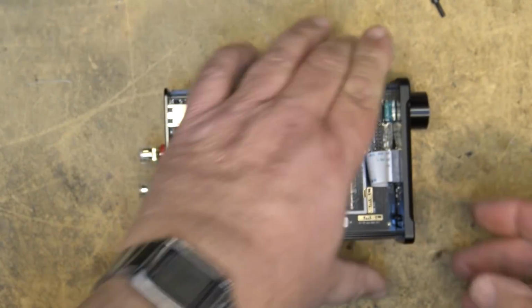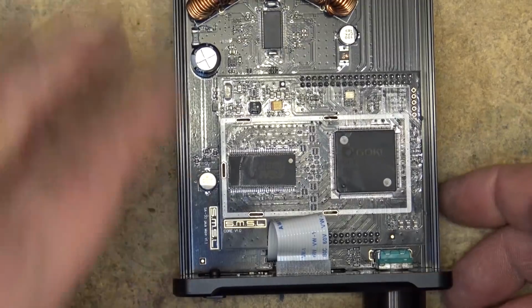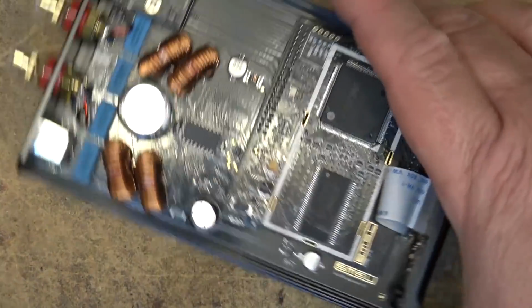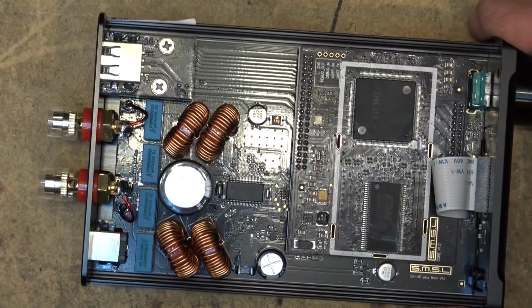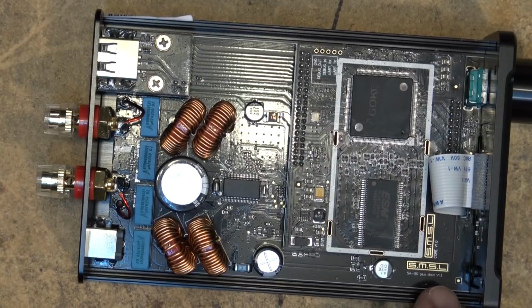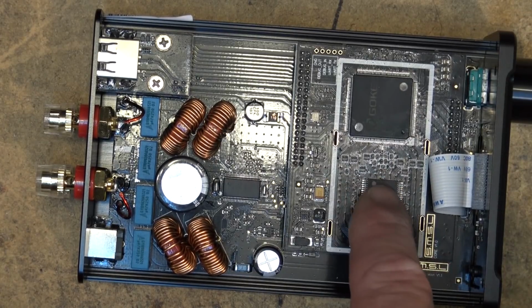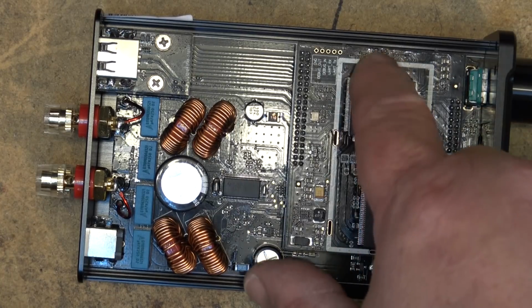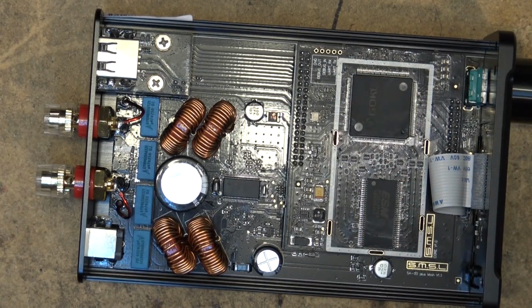Control knob goes back on. Okay, let's get a closer up. So it looks like they're building their own boards. As you can see, it's got their own logo on it, SMSL. It tells you here it's the SA-50 Plus main board. This is the core board. So this is going to be the processor and the audio decoder ICs.